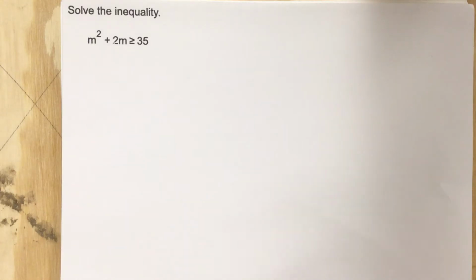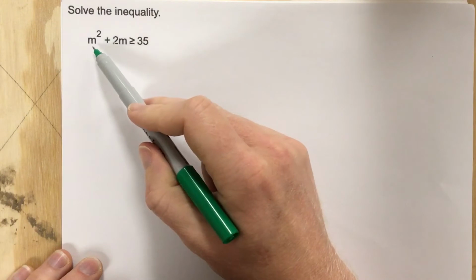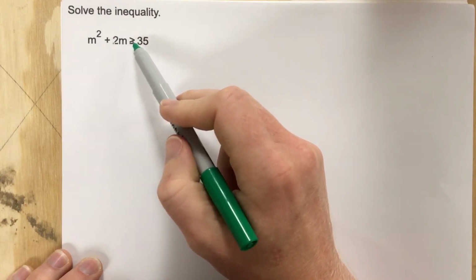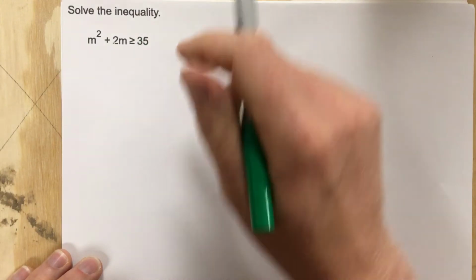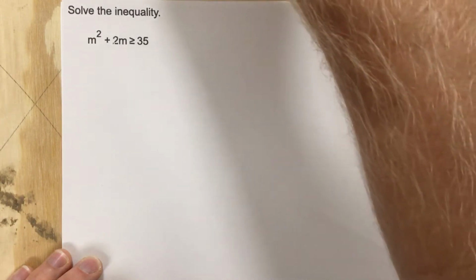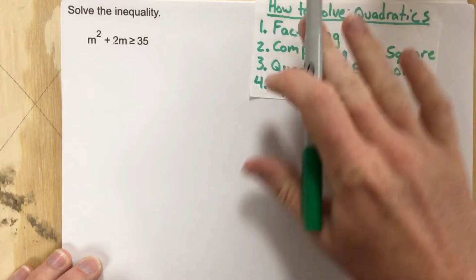This is problem number 4 for assessment number 6. In this problem it says solve the inequality, and it gives you m squared plus 2m greater than or equal to 35. So we have a quadratic, but it's a quadratic inequality.